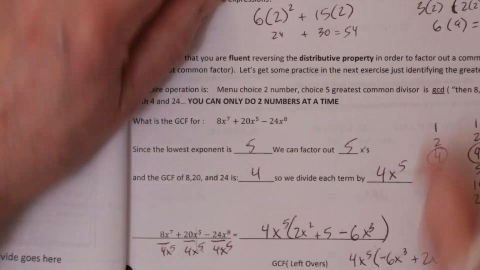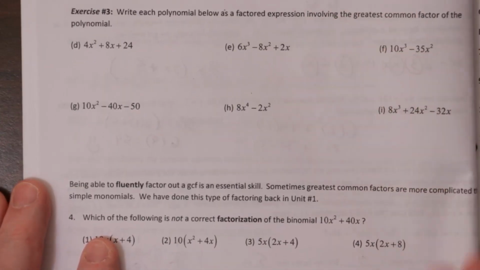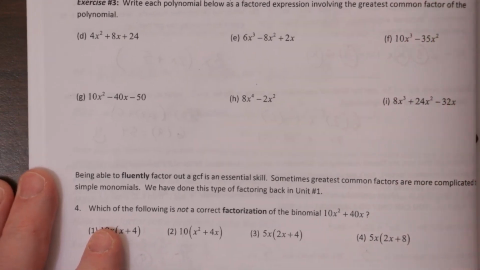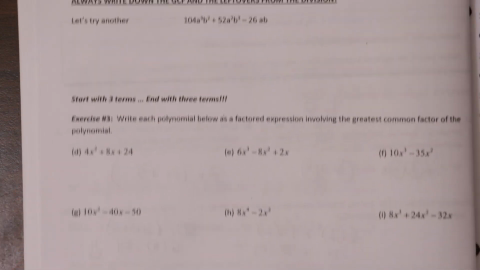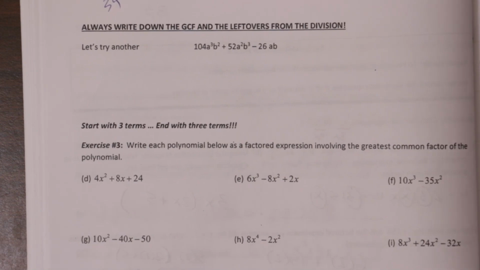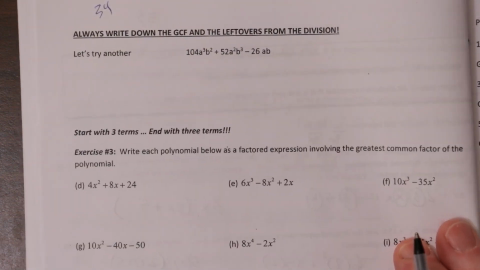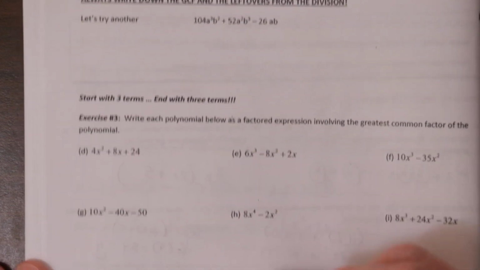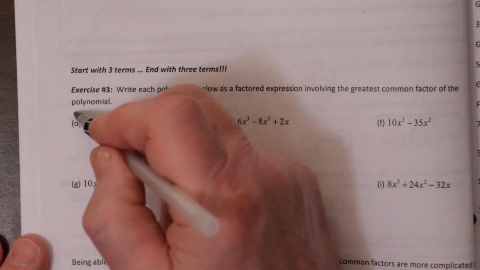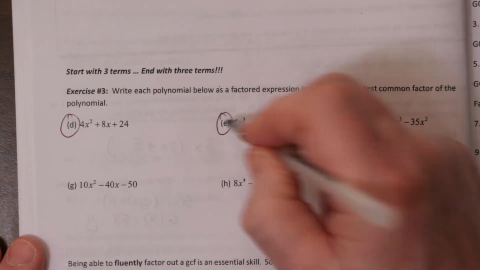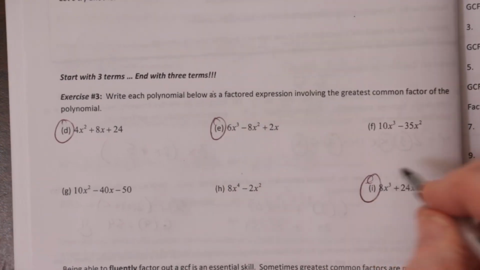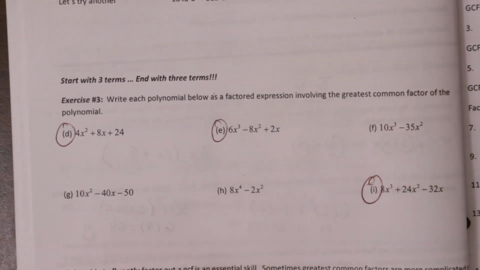Okay, so let's take a look on page 34. Why don't I do one more? And then you guys can do, well, if you think you're good at it, you can stop it now and do D, E, and I, then number 4 and number 5.